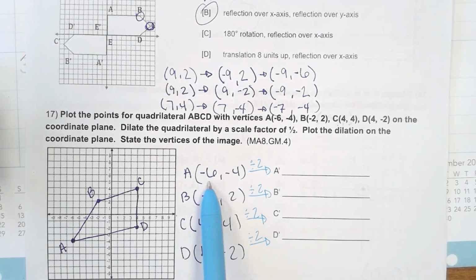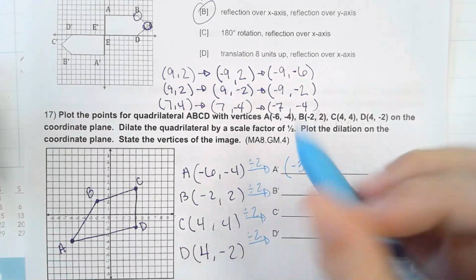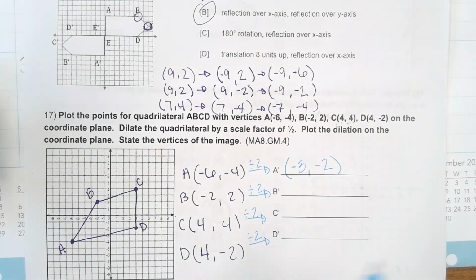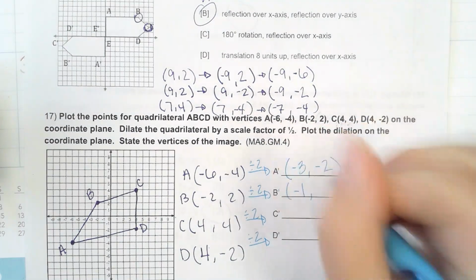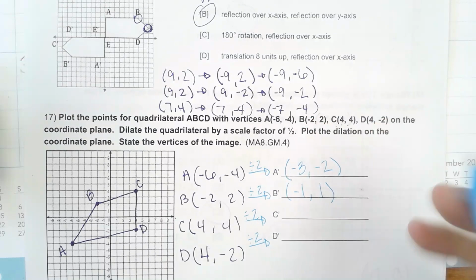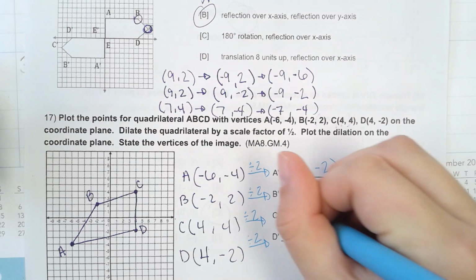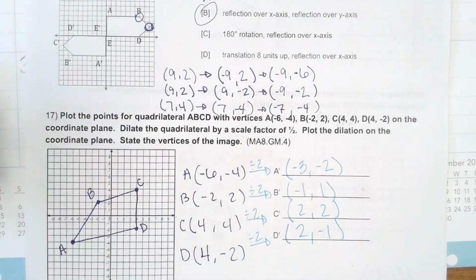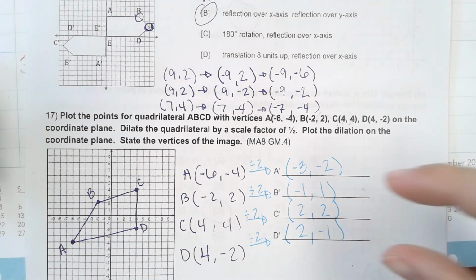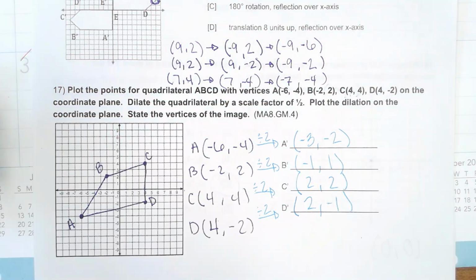So if I were to take -6 divided by 2, that's -3. And then -4 divided by 2 is -2. -2 divided by 2 is -1. 2 divided by 2 is 1. 4 divided by 2 is 2. And again, 4 divided by 2 is 2. And 4 divided by 2 is 2. And -2 divided by 2 is -1. Okay. So these are our new coordinates, and I need to make sure that I plot these on my coordinate plane.